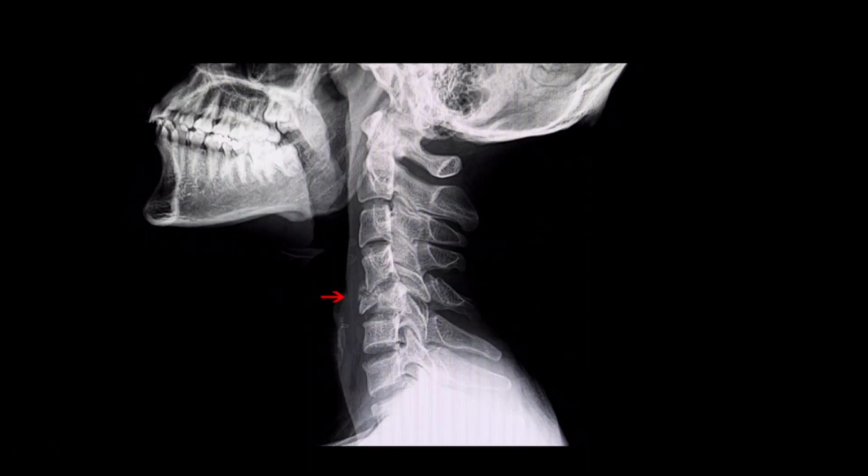Here are some practice x-rays that I want you to solve. In the first x-ray, the fracture has occurred in the bone of the neck or the cervical bone. It has occurred due to a longitudinal force acting on it, leading to a compressive stress. So the type of fracture is your compression fracture.